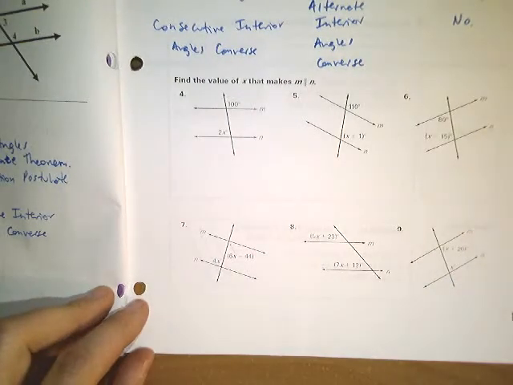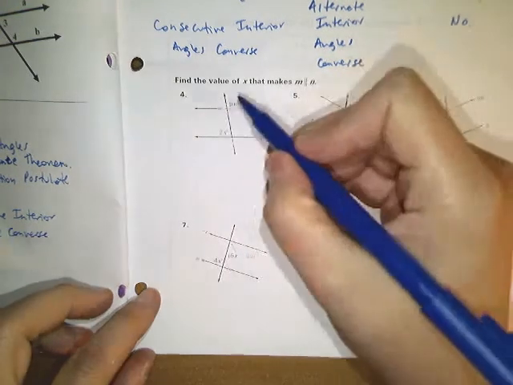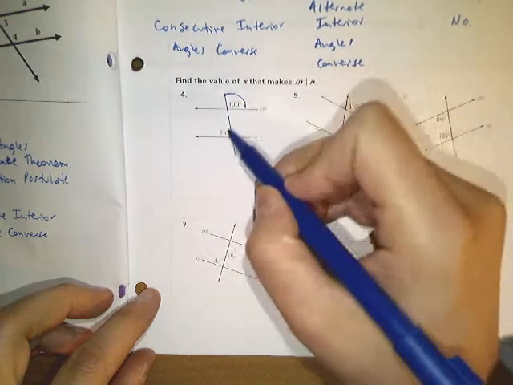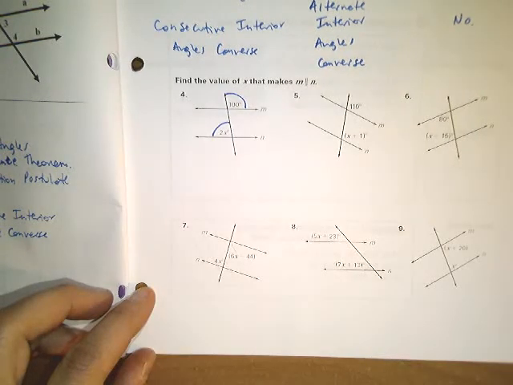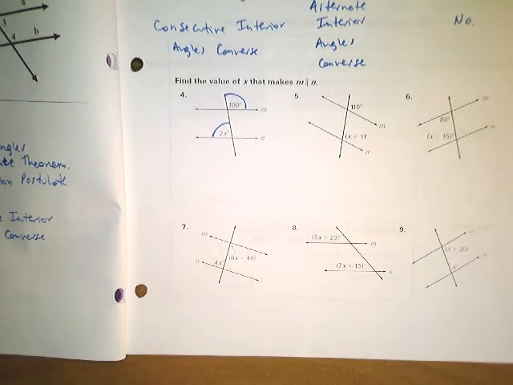Let's do a few of these. If I have an angle here that is 100 degrees, and an angle here that's 2x, well, that is not really a pair of anything. They're not corresponding, they're not alternate interior, they're not alternate exterior, they're not consecutive interior. Those two are nothing.